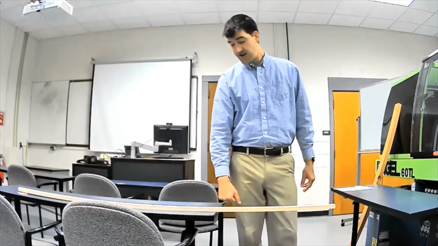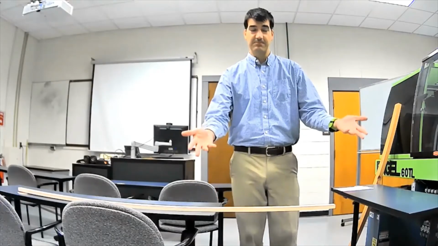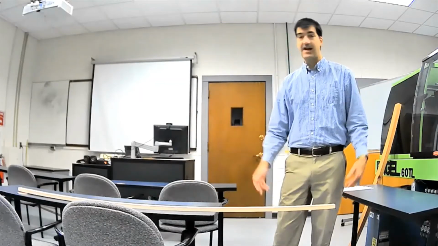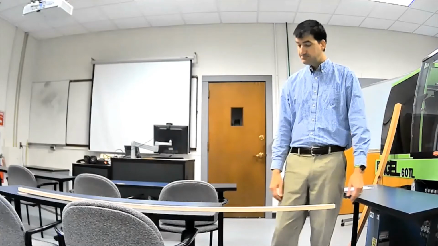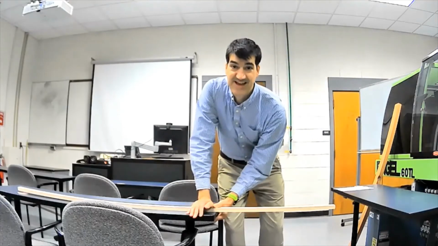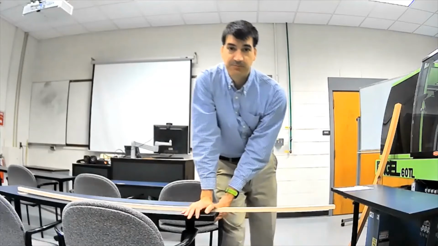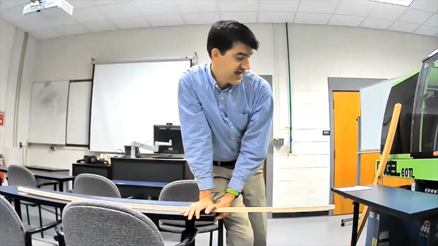So what are some things that we could do to this beam to make it stronger? You can probably come up with quite a few on your own right now. So some of the things that I can think of right off the top of my head. What if I clamped this down? I don't have a clamp on me right here, but maybe I can put my body weight on it to simulate that. Now it's quite a bit stronger, right?